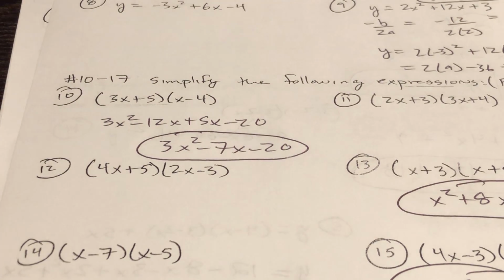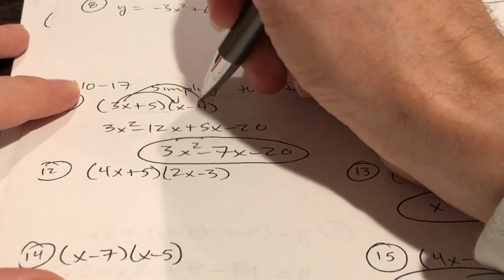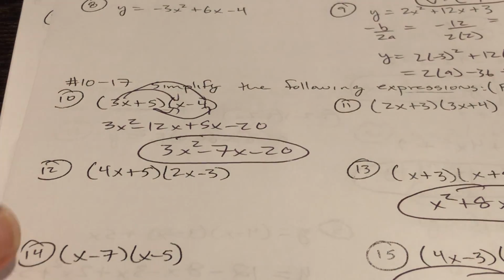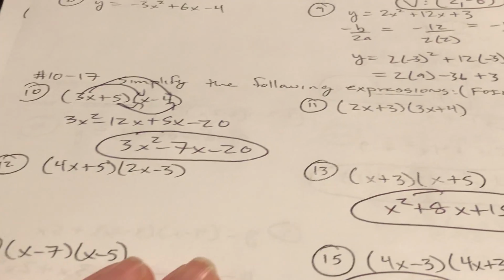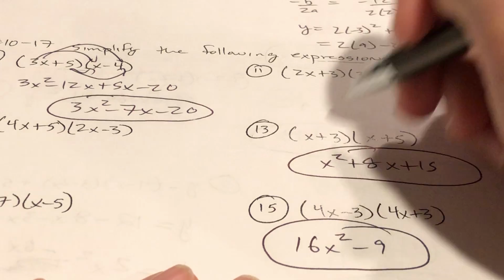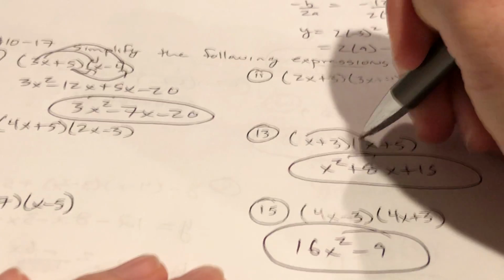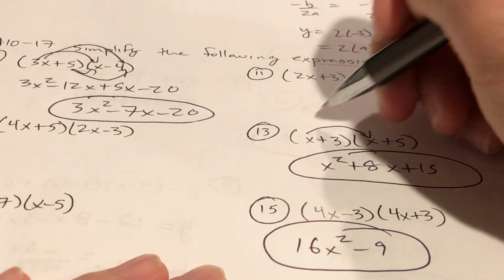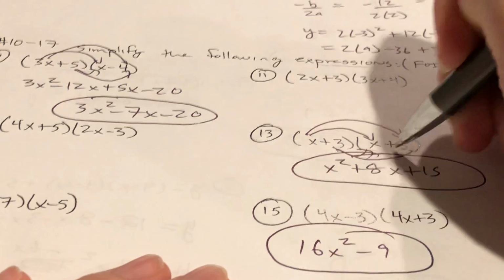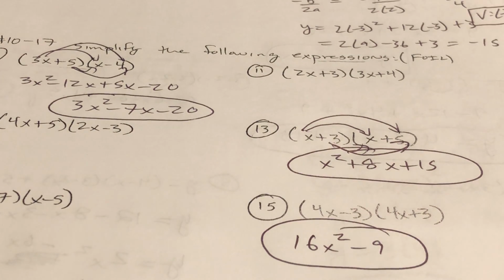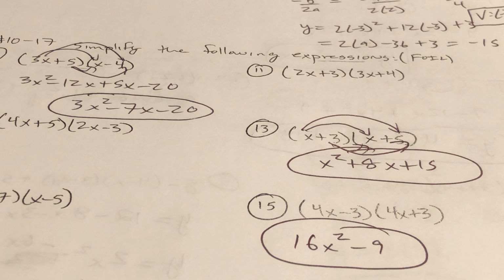10 through 17, you simply FOIL. First, outer, inner, last. Draw the arrows first, outer, inner, last. It's all about multiplication. All right, again, you can do this in your head. X squared, and then 5x, 3x, and 15. All right, x squared plus 8x plus 15.